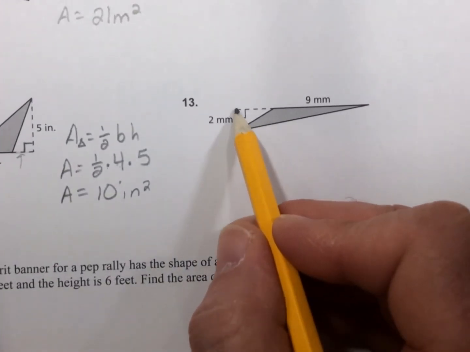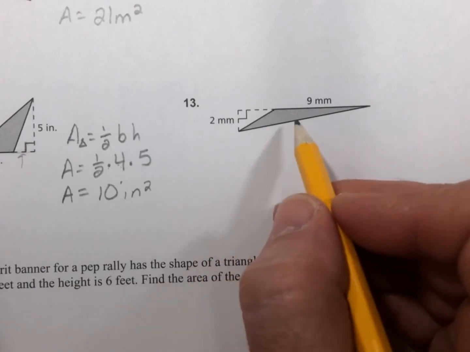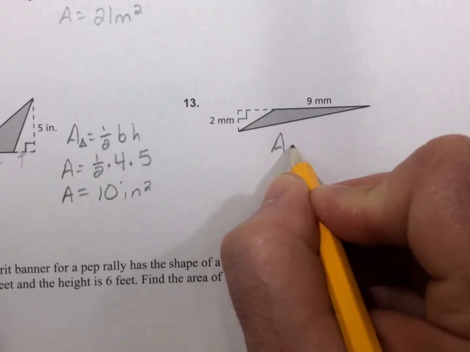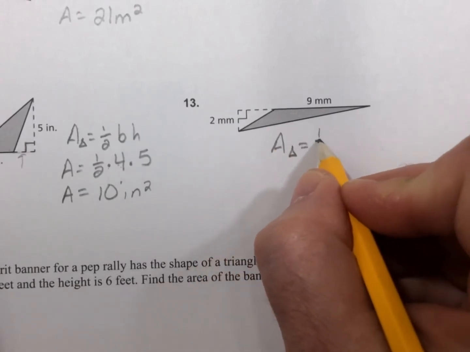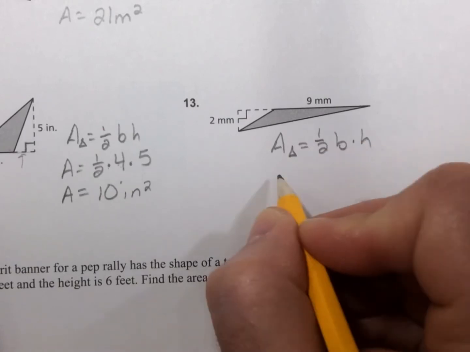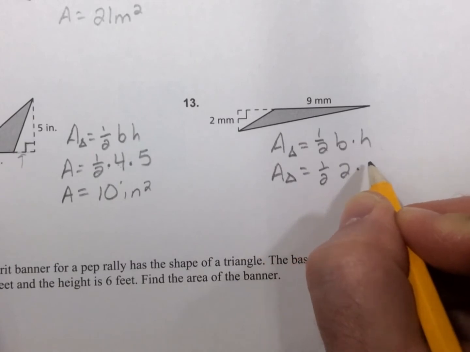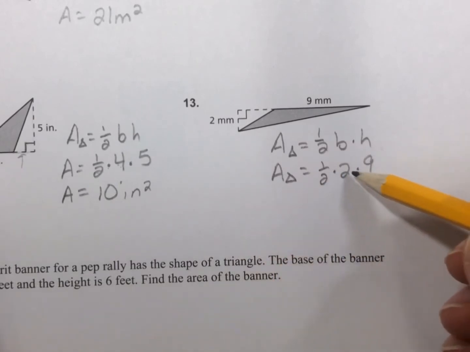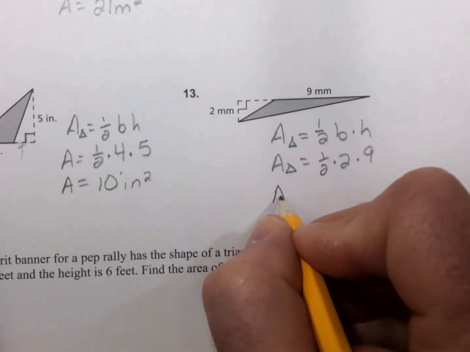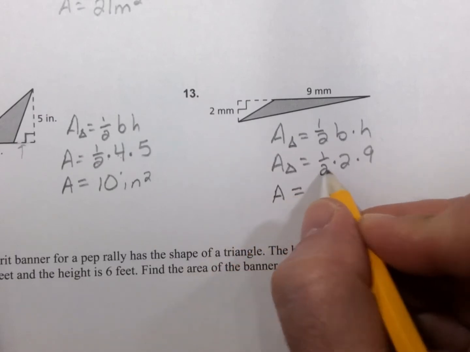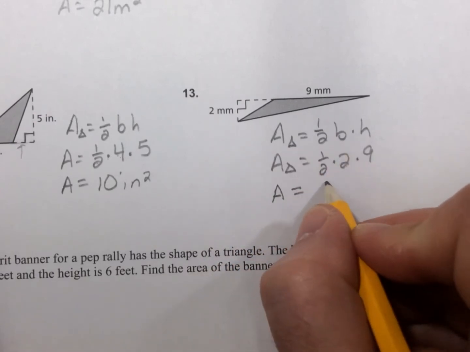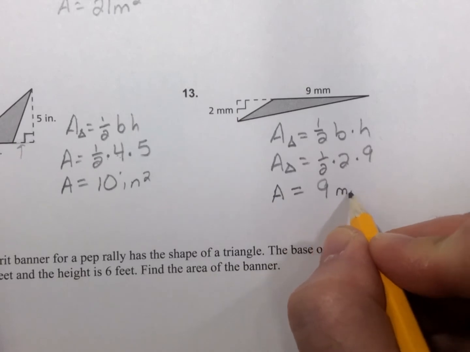My height is outside of my triangle. It's okay. Area of a triangle equals 1/2 base times height. Area equals 1/2 times 2 times 9. Wow, all of those problems, they gave me at least one even number. They're so nice. Area equals half of 2 is 1, and 1 times 9 is, let me think, 9 millimeters squared.